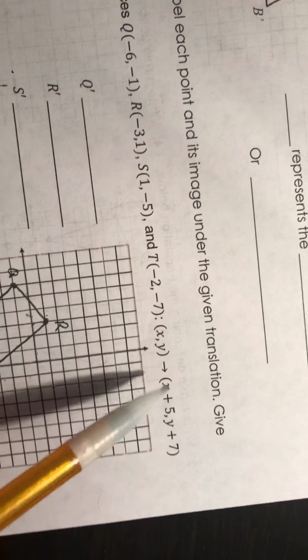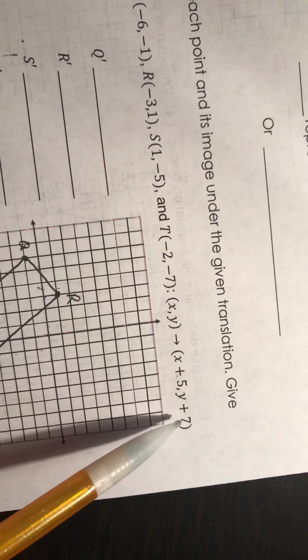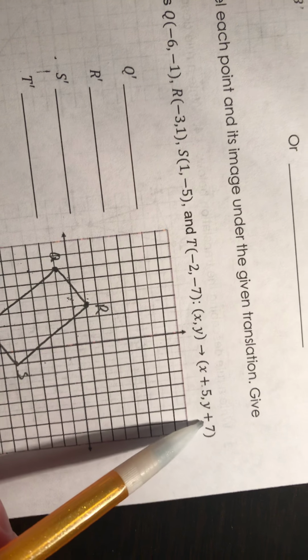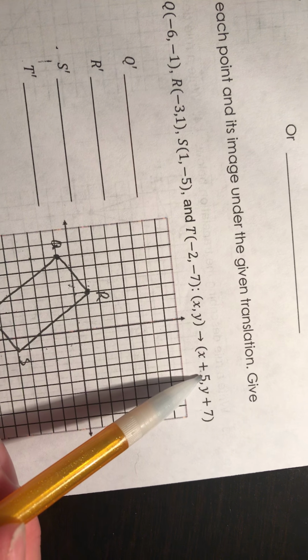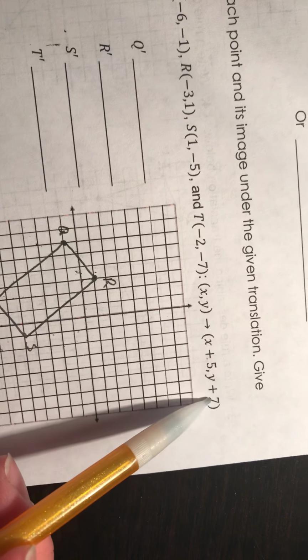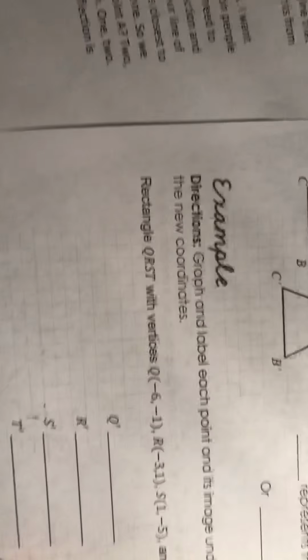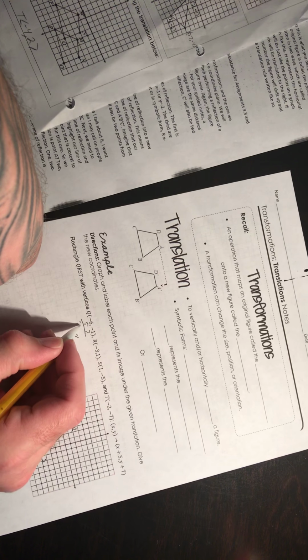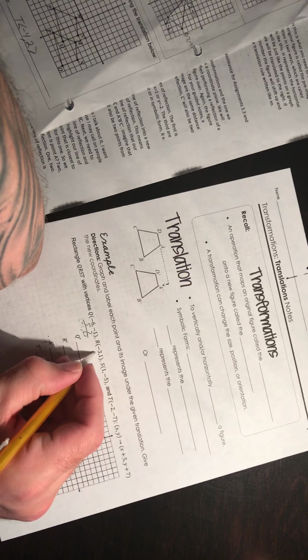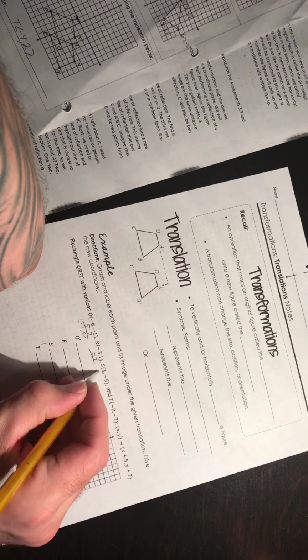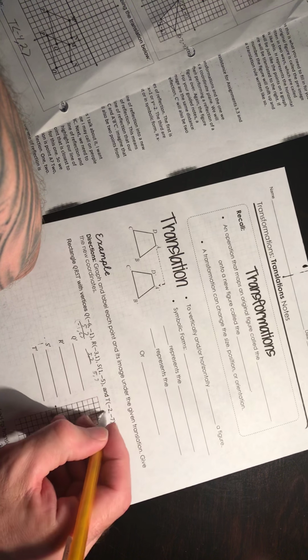All right, and so what we do is we look at this translation rule right here, and this tells us that we are going to go 5 to the right and 7 up. There are two ways to do this. One way is to add 5 to every x value and add 7 to every y value. So I'm going to do the first one that way. So I'm going to add 5 and 7.